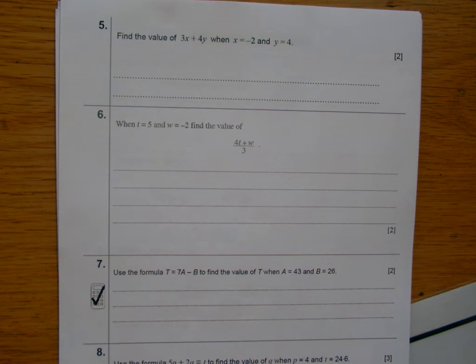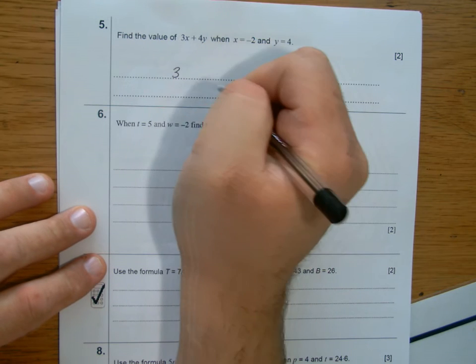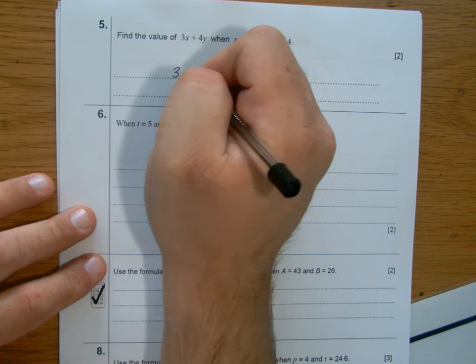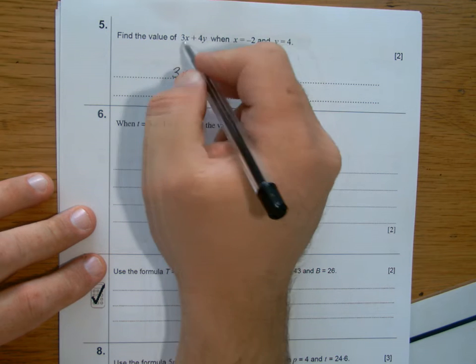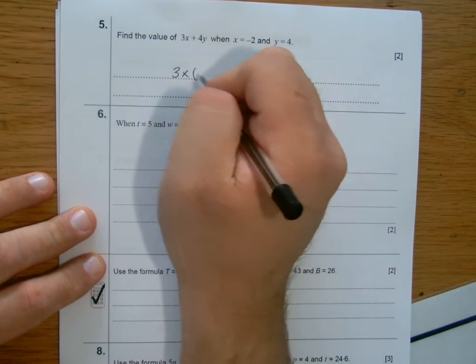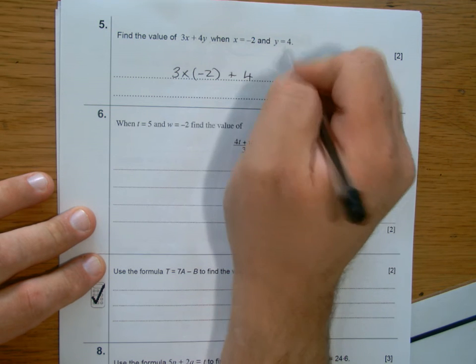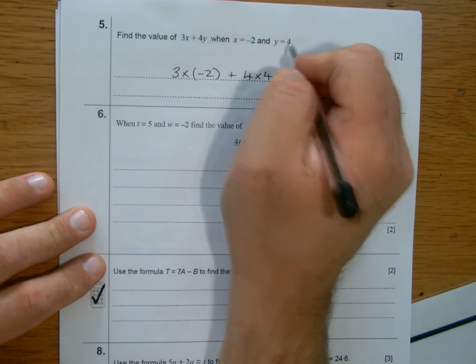So find the value of 3x + 4y when x is -2 and y is 4. So remember 3x means 3 times x. So in this case x is -2, plus then 4 times y, and y is 4.